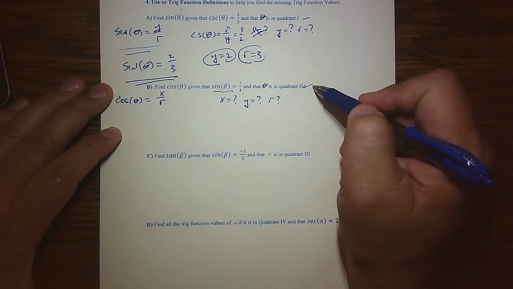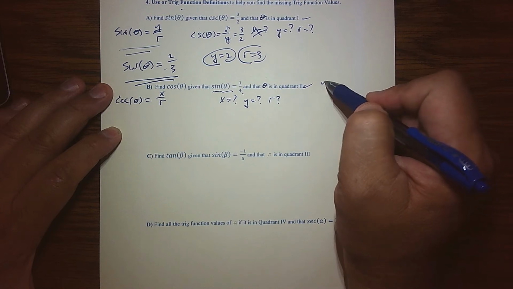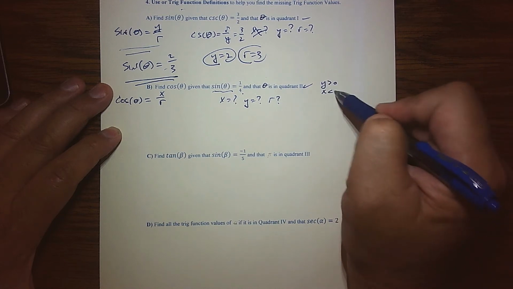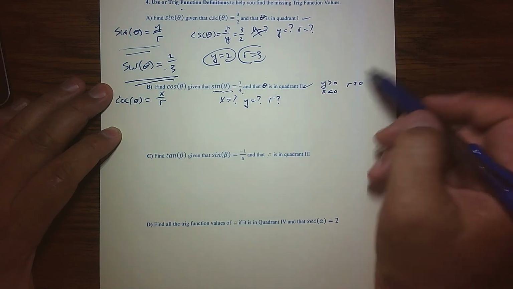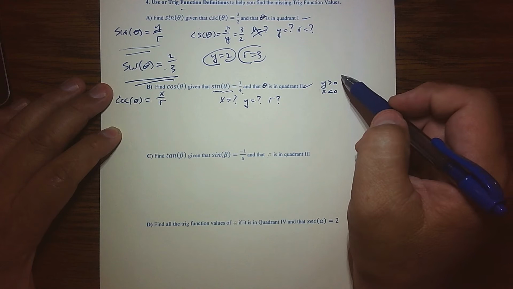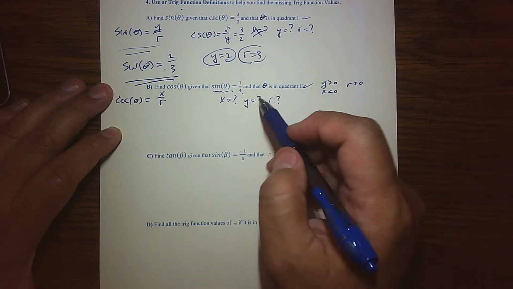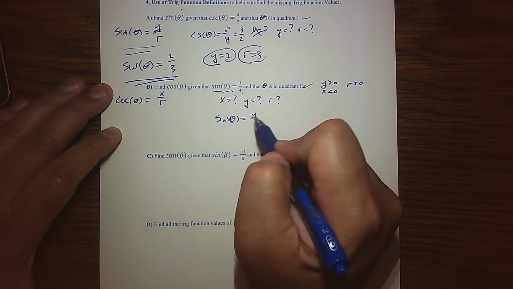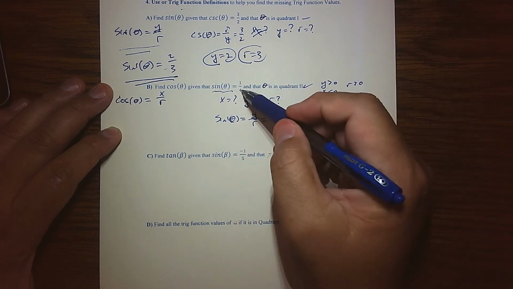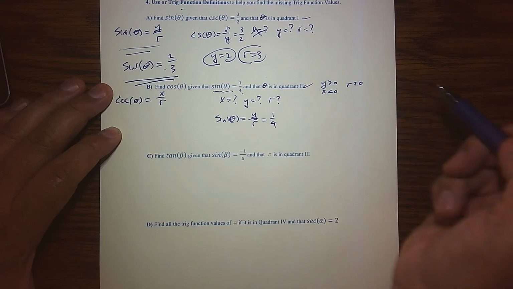So what do we know about quad 2? Well, in quad 2, we know that y is bigger than 0, x is less than 0, and of course, r is always bigger than 0. That's what's happening in quad 2, and it's important for what's going to happen next. So what do we know about the sine of theta? Well, by definition, it's y over r, and we're told that that's equal to 1 over 4.